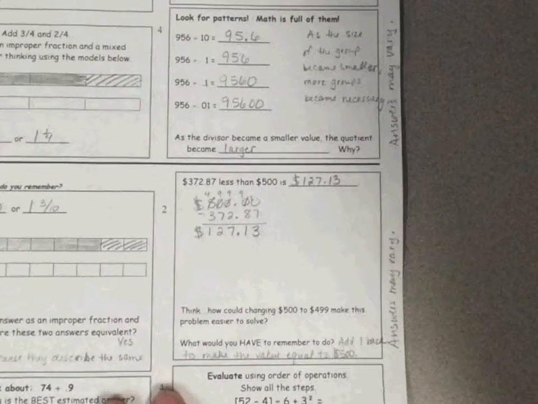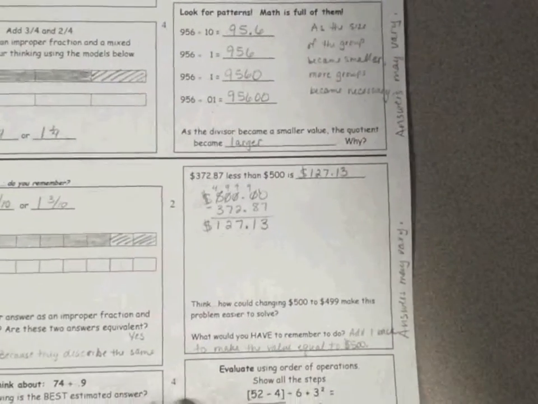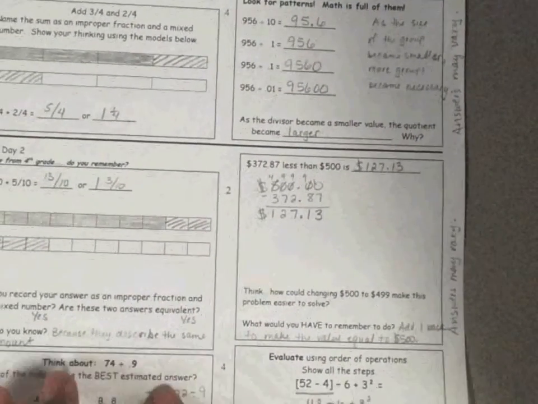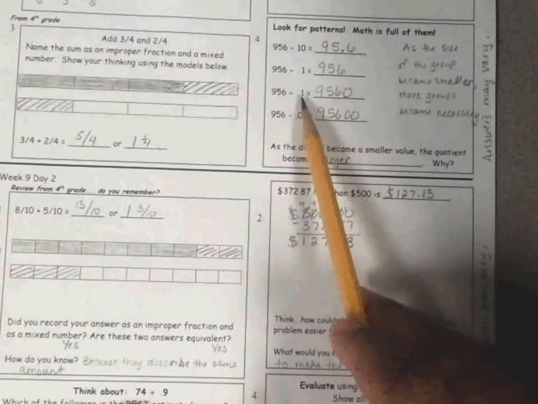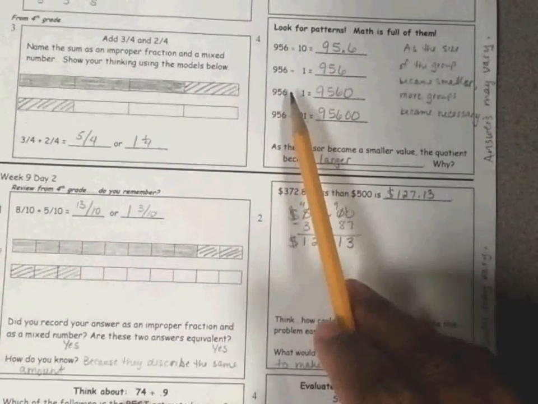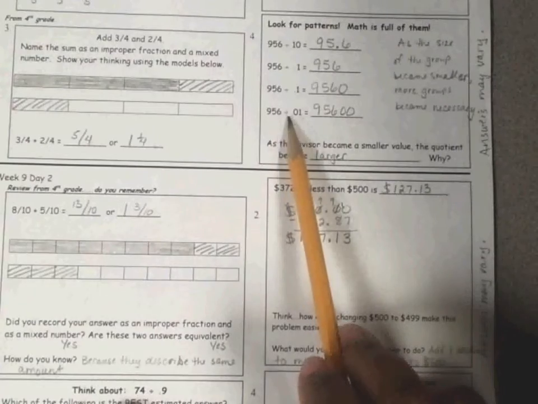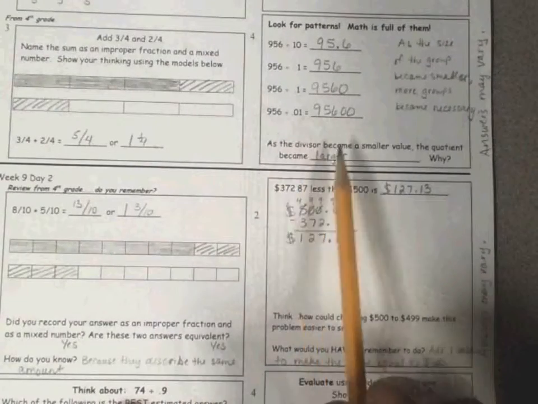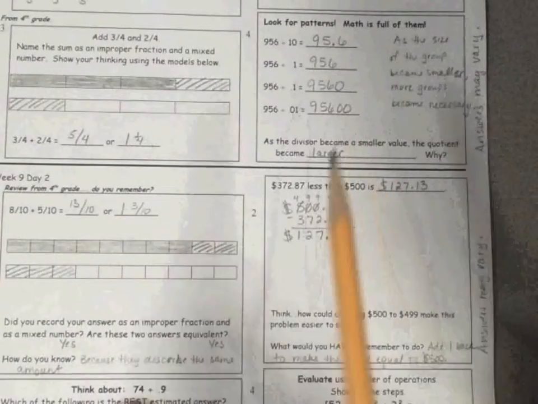As the divisor becomes smaller, a smaller value, the quotient becomes larger. I want to know why in your own words. Remember, I just explained it talking about powers of 10. I need to make this a whole number. Our trick was slide the decimal on this side and slide the decimal on this side. If I slide 2 times, I have to slide 2 times over here. So students, I don't want to hear about the decimal trick, but I do want to hear about powers of 10.